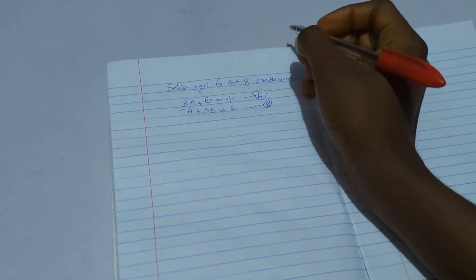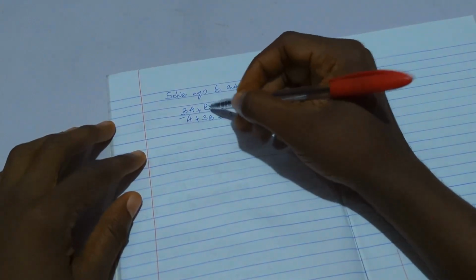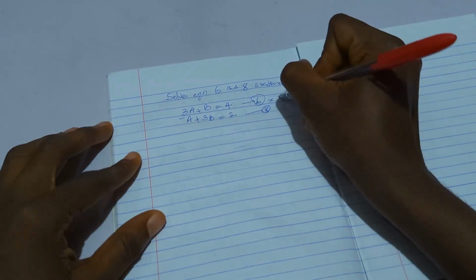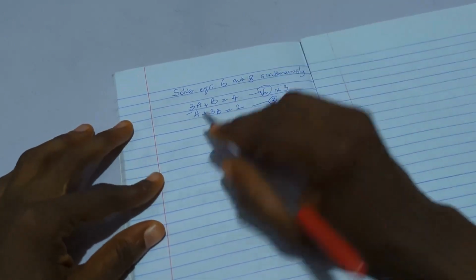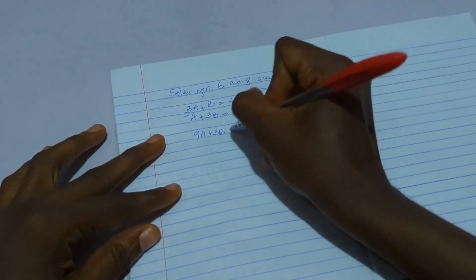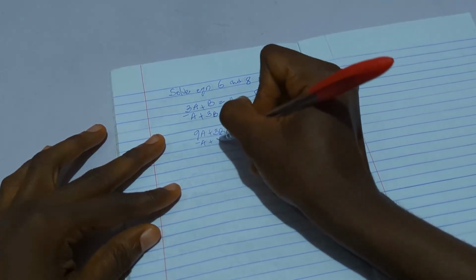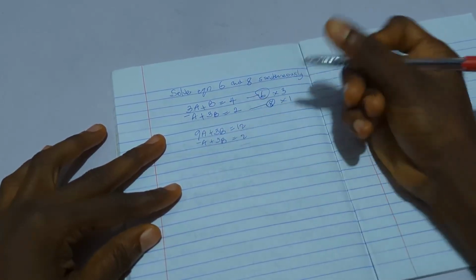So now what do I do? Let's say I want to eliminate b. What do I need to do? I just need to ensure they have the same coefficient, which is equation 6 multiplied by 3. So that will give me 9a plus 3b equals 12. And I have minus a plus 3b equals 2.